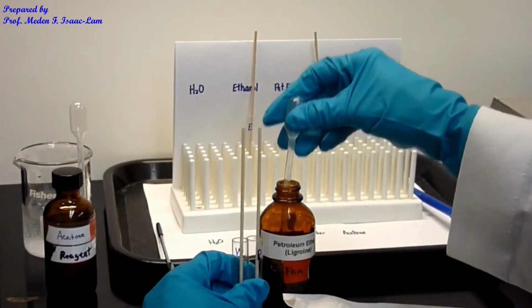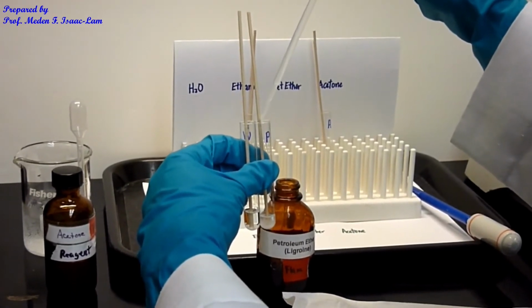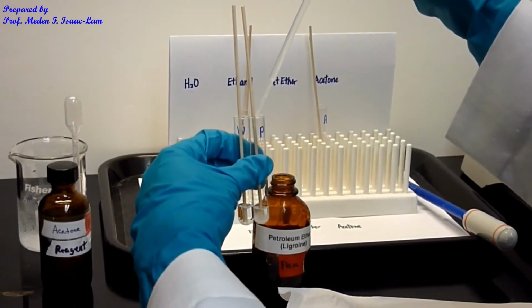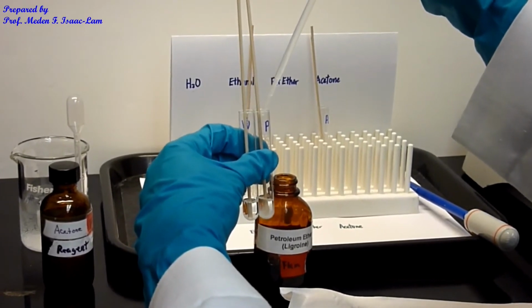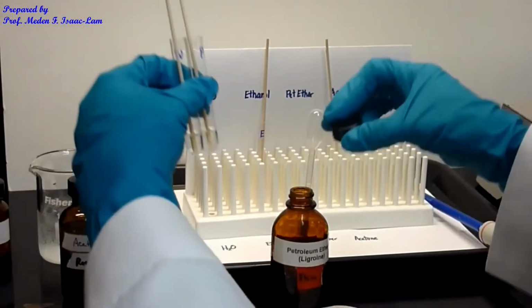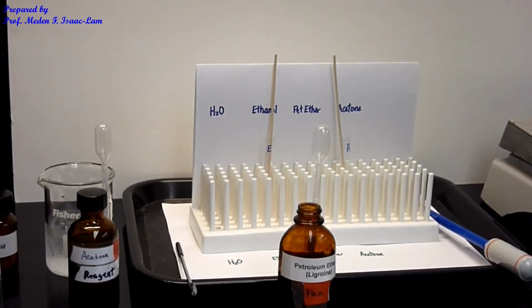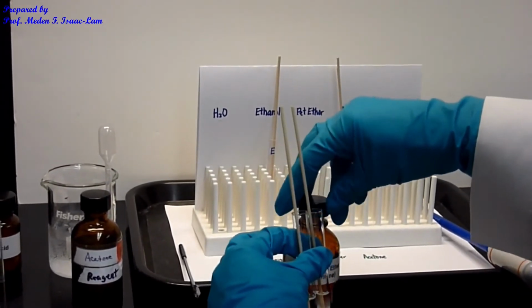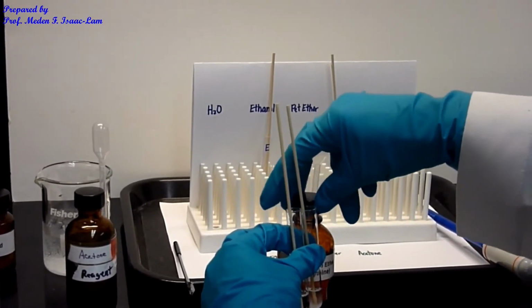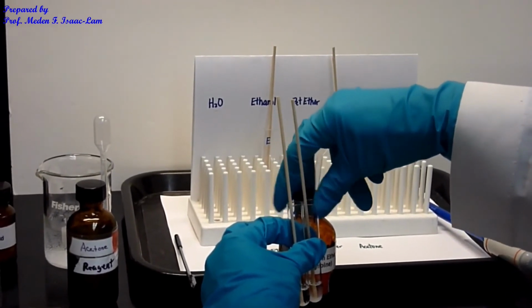All right, so that's one way to do it. So 10 drops. Okay, so approximately the same volume, and then I'm just gonna cap these.